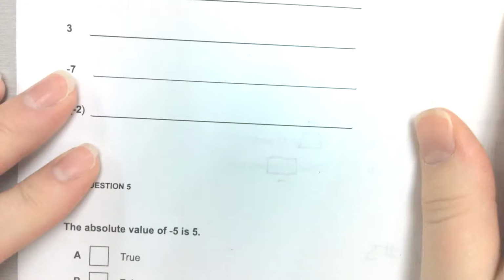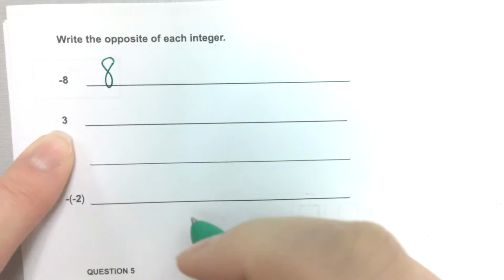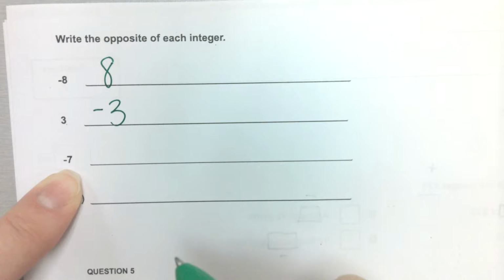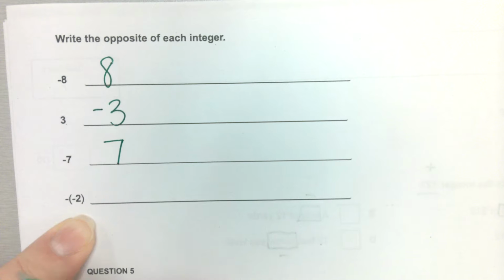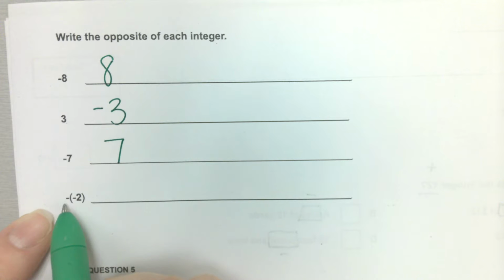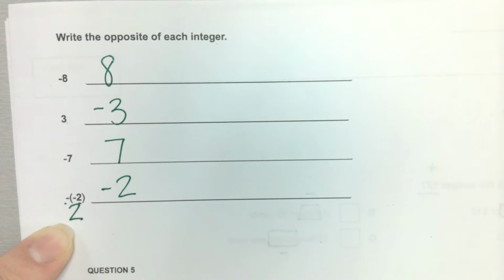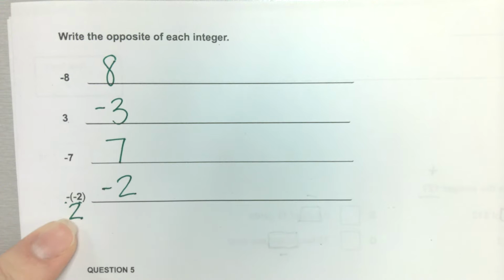Our next question was the one that we had the most students get correct. The opposite of each integer. The opposite of a negative 8 would be a positive 8. The opposite of a positive 3 would be a negative 3. The opposite of a negative 7 would be a positive 7. And this one got tricky. So first we have to look at this integer. This shows the opposite of negative 2. The opposite of negative 2 is a positive 2. So this simplifies to just a positive 2. And the opposite of a positive 2 would be a negative 2. That one was really tricky and confusing, so be careful on ones like that.